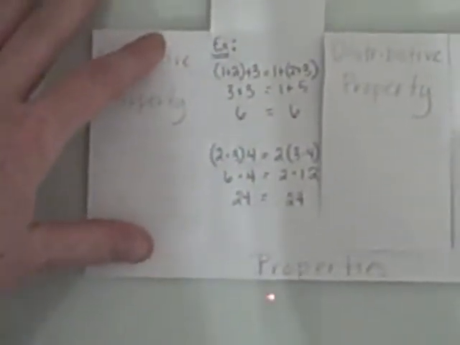The second example for associative property deals with multiplication. And I have (2 times 3) times 4 is equal to 2 times (3 times 4). You notice that the parentheses originally are around the 2 and the 3, and they move around the 3 and the 4. On the left side of the equation, 6 times 4 is equal to 24, and on the right side, 2 times 12 is equal to 24.